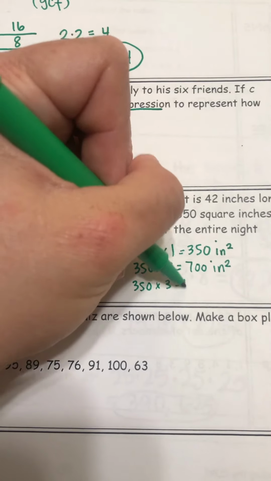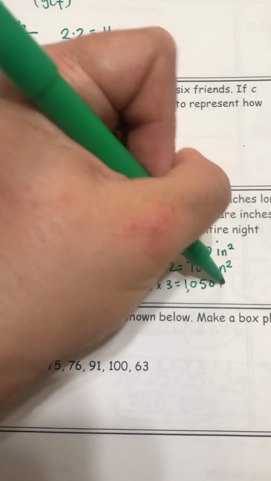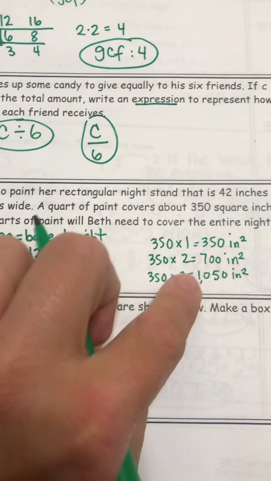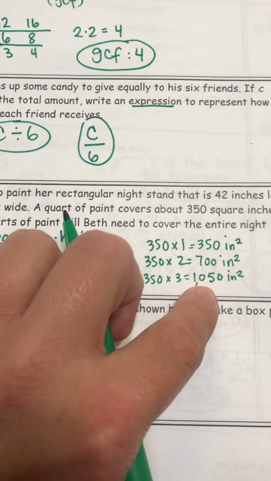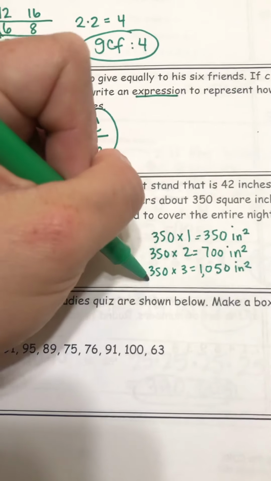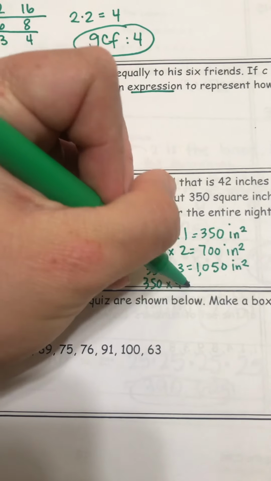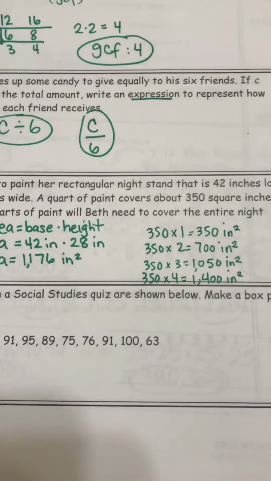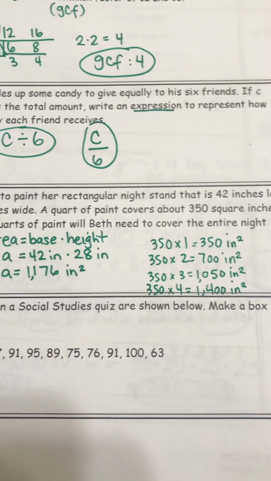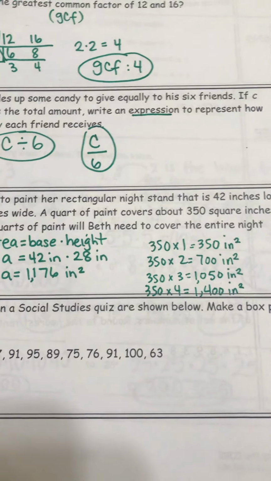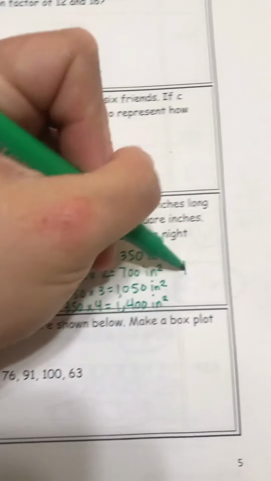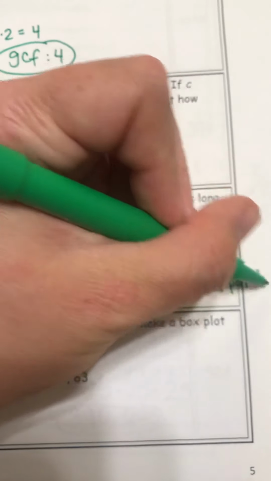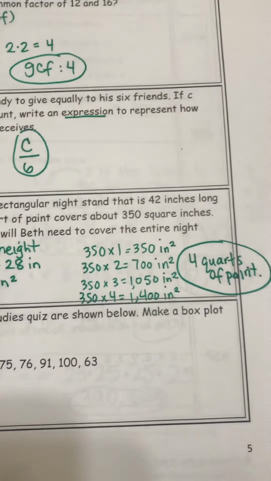3 quarts of paint will give me 1,050 square inches, which is very close to our area. But if I only get 3 quarts of paint, it's going to be very disappointing that I cannot paint the whole thing. So I need to go one step above and get another quart, which would yield 1,400 square inches of paint that I can use to cover the entire nightstand. I'll have some extra left over, but that is okay. So final answer, 4 quarts of paint. That's how much you will need.